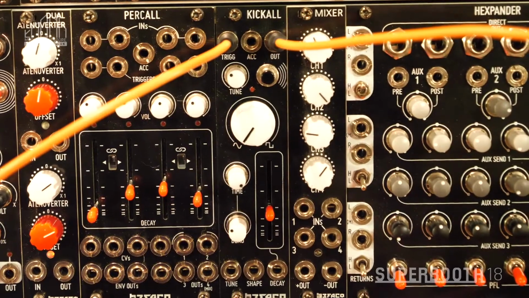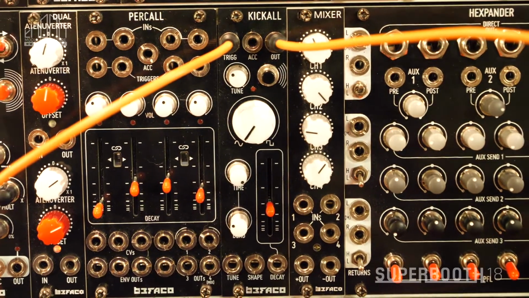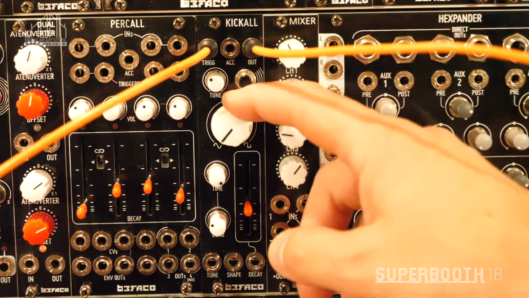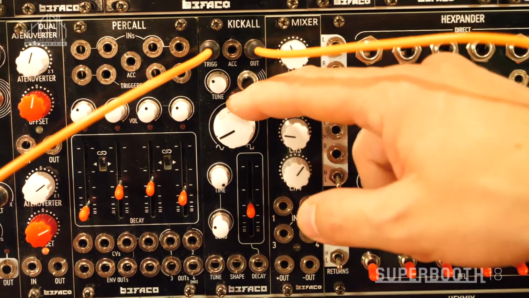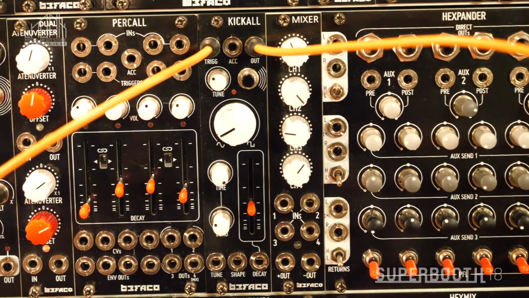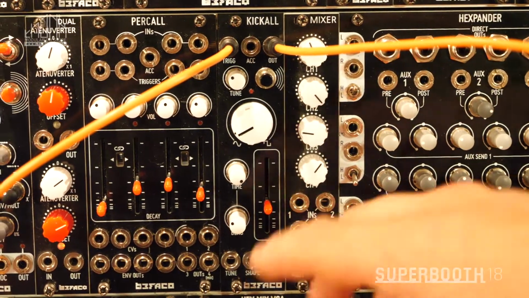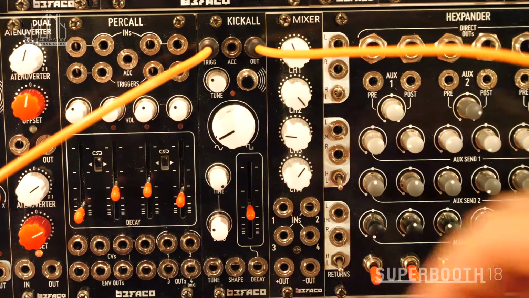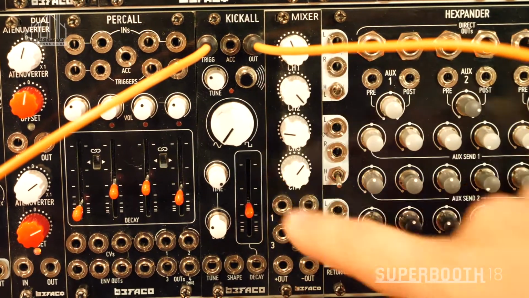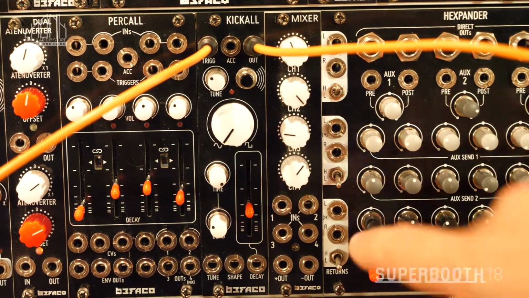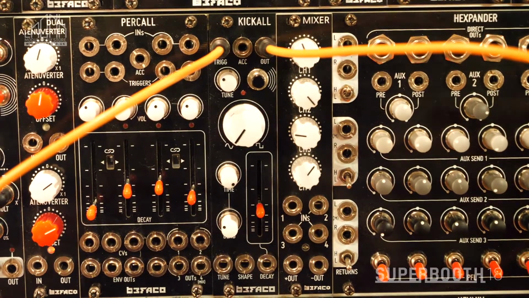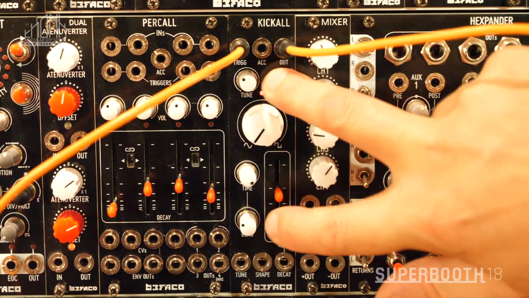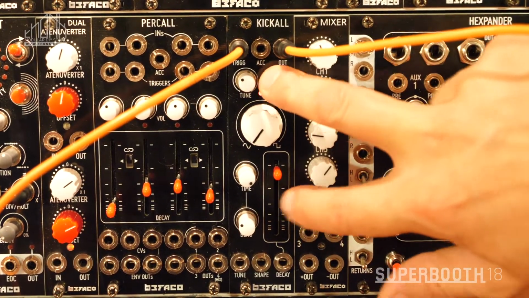We are also showing the KickAll. It's a kick drum synth voice. It's a kick generator. It's not a clone of any old drum machine. It's just a synth voice done from scratch with 2 envelopes, one for pitch and one for amplitude, a wave shaper with continuous control from sine wave to square wave, and with all parameters under voltage control. You have the decay on a fader, which is very convenient when you are playing.